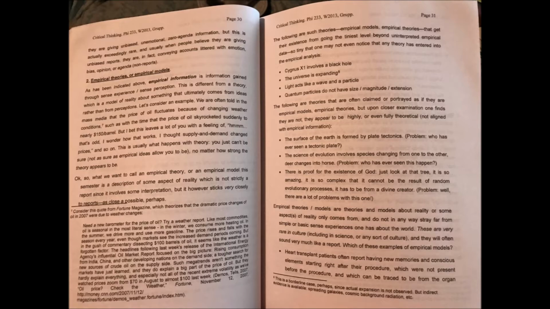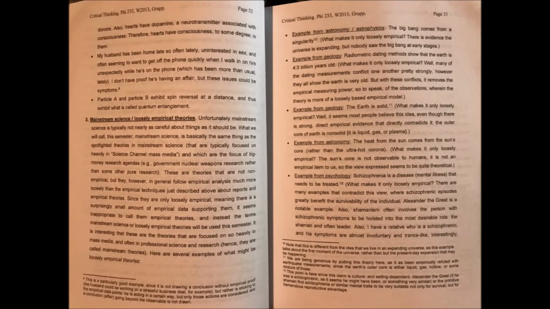So you'll have new memories and conscious elements starting right after the procedure will emerge, which were not present before, and which can be traced to be from the organ donor. Also, hearts have dopamine, a neurotransmitter. What's that doing in the heart? Okay? Associated with consciousness. So therefore, hearts have consciousness to some degree in them. So is this empirical? You tell me. I thought it was.